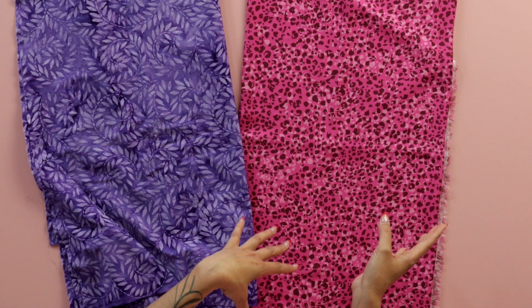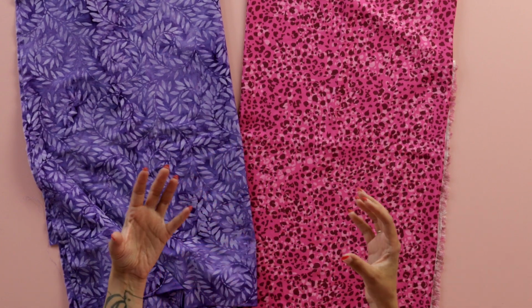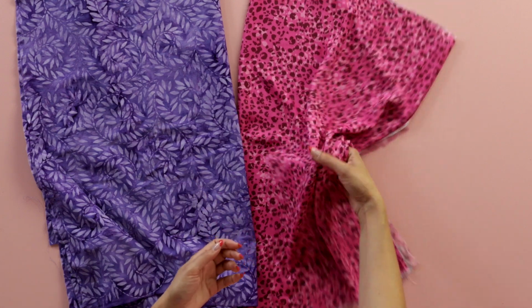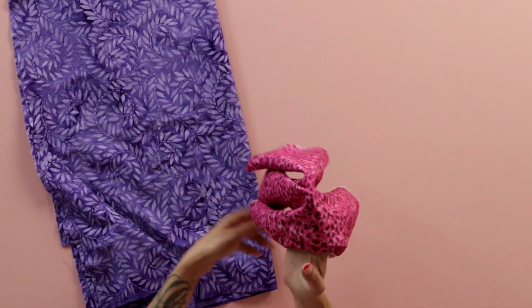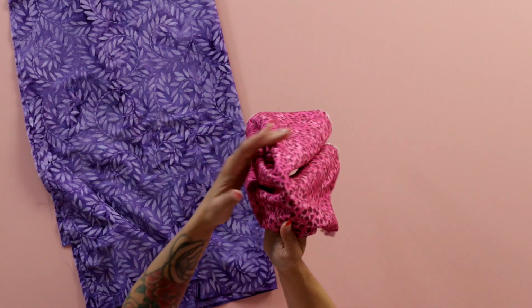Now, on the other end of the spectrum, rayon. Rayon challis has a ton of drape to it. So if you just pick it up, you can see how it has this very liquid look, and it falls very close to the body. Now again, you can manipulate this to your advantage. Let's say you're making a 30s bias cut gown. You want something with this kind of drape. You don't want quilting cotton.